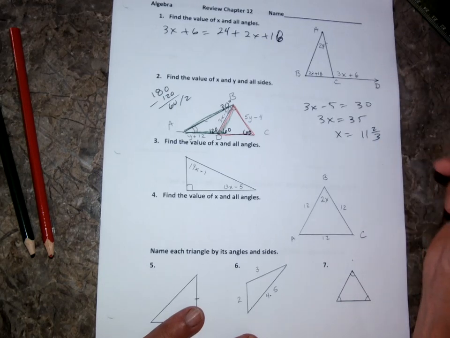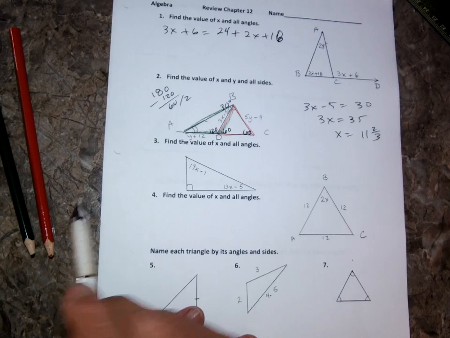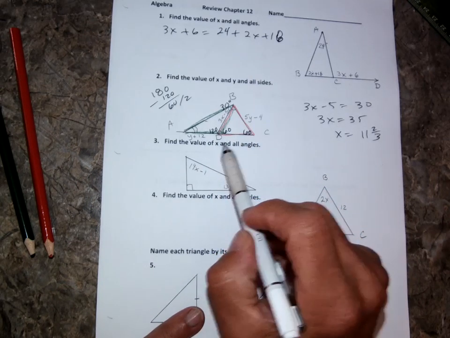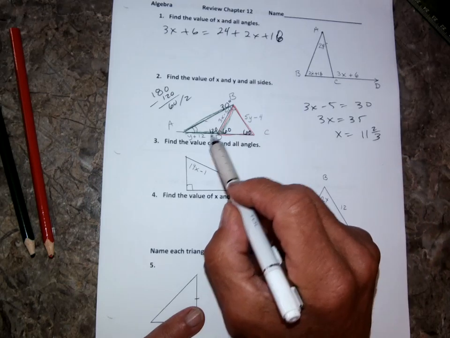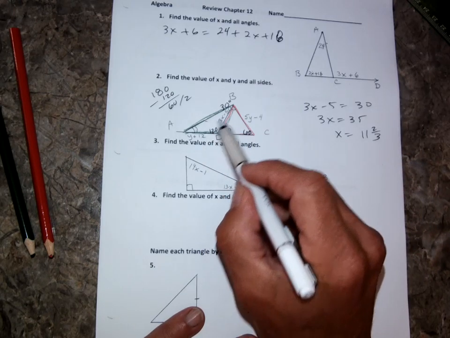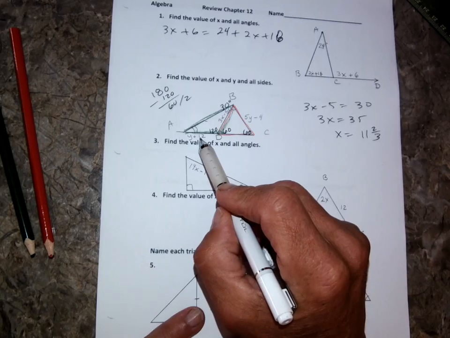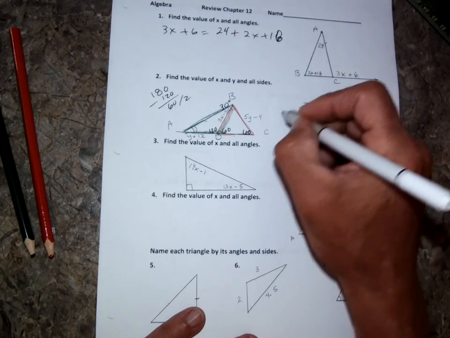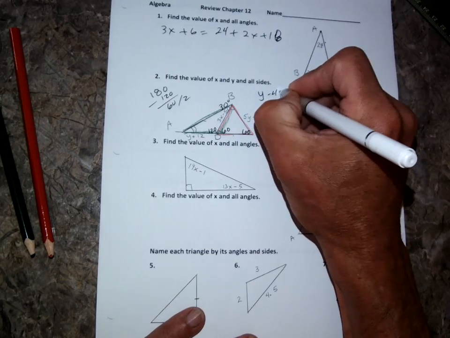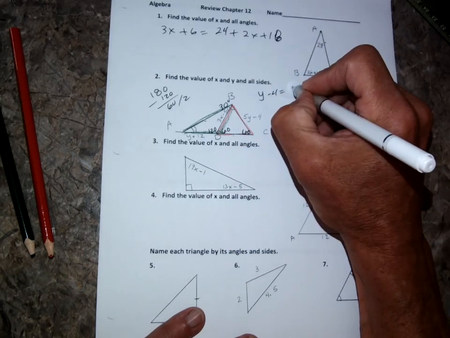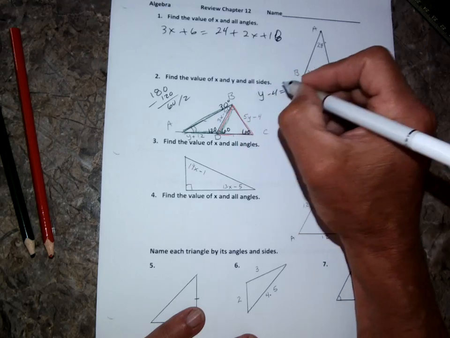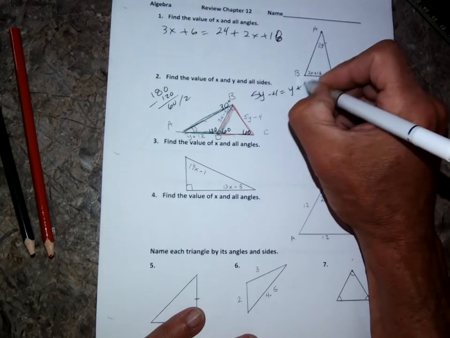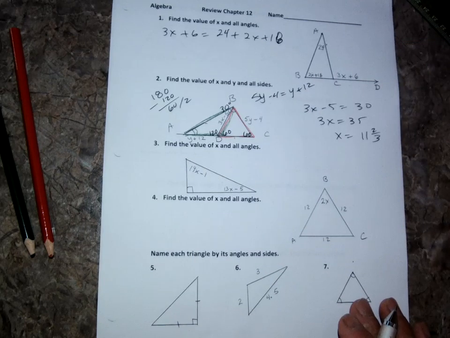Now, once I get that, then I can plug that in, right? So to get y, I know that these two sides have to be equal, right? So therefore, if that's the case, then these two sides have to be equal. So then I can take my 5y minus 4 and set it equal to my y plus 12, and I'll let you solve for y, okay?